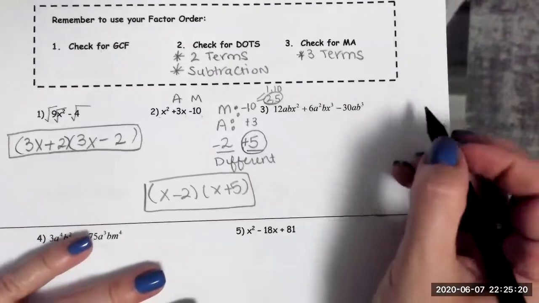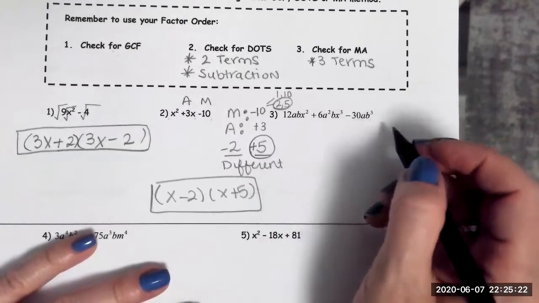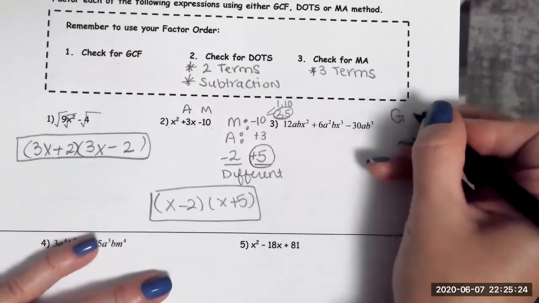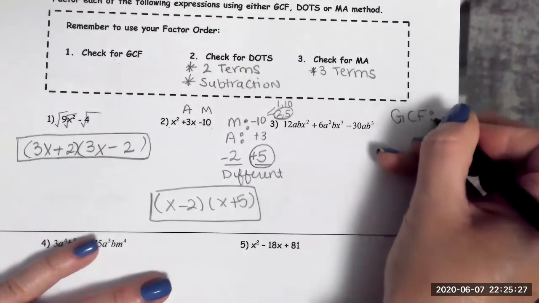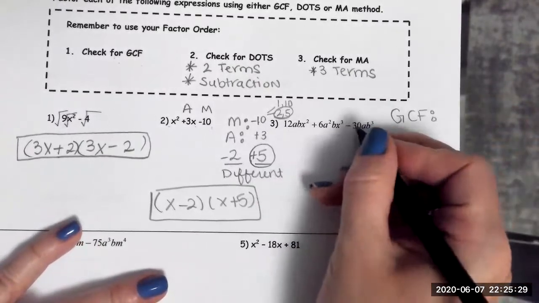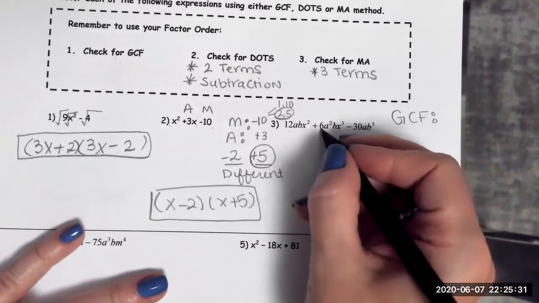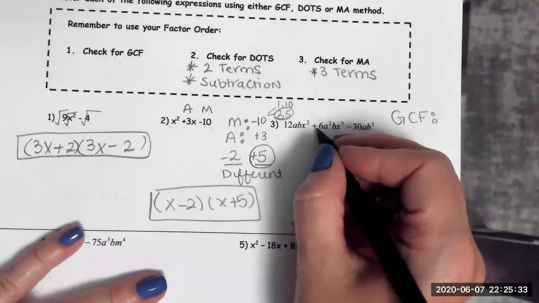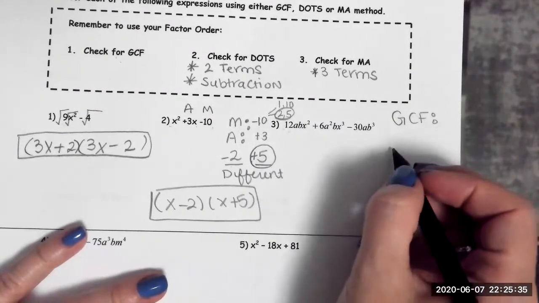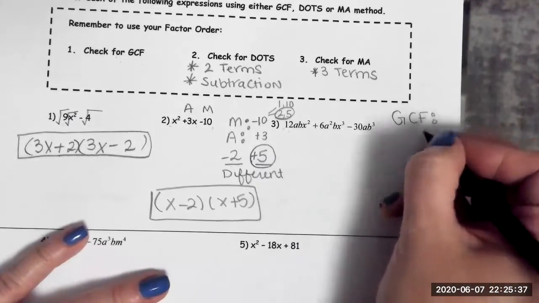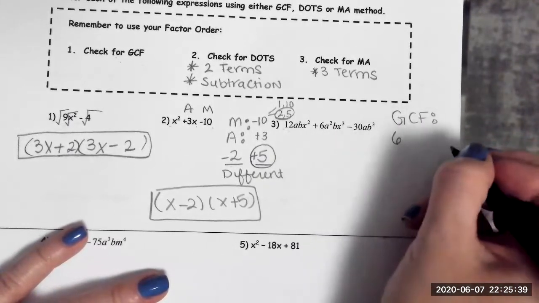Okay, and the last one. Wow, this thing looks crazy. I'm definitely going to try for a GCF here. So my numbers are 12, 6, and 30. Let me try the smallest of all these numbers, which is 6. 6 goes into 12, yes, and 6 goes into 30, yep. So 6 is going to be my number.